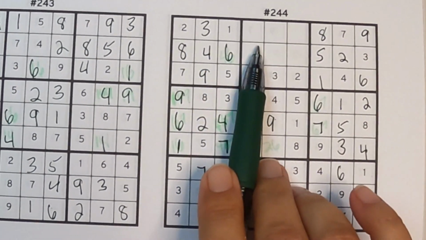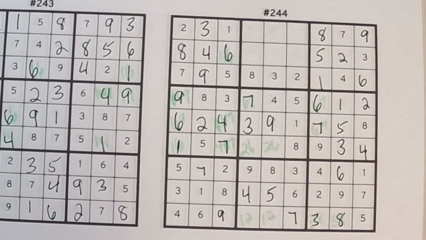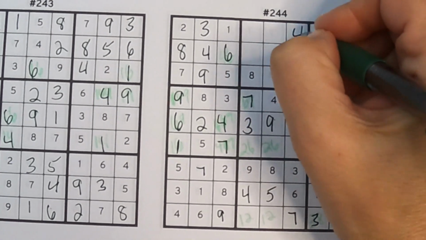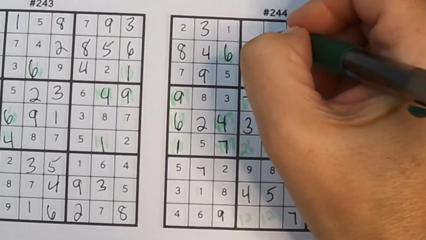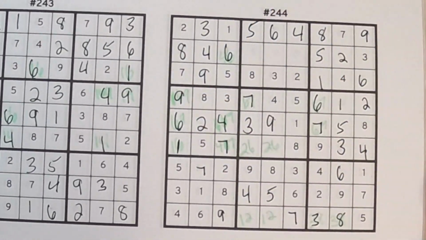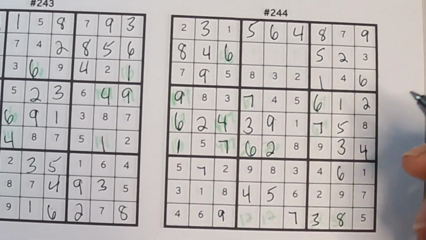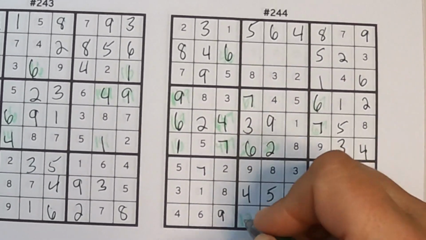For this top row, we're missing 4, 5, and 6. We've got a 5 and 6 here, so this is our 4. 5 here, so 6, 5. That 6 makes this our 2, 6. That 2 makes this our 1, 2.